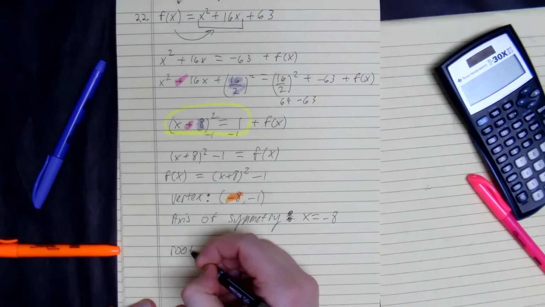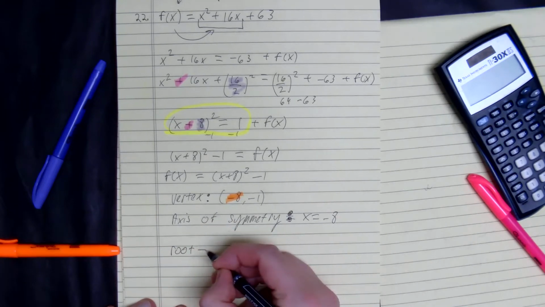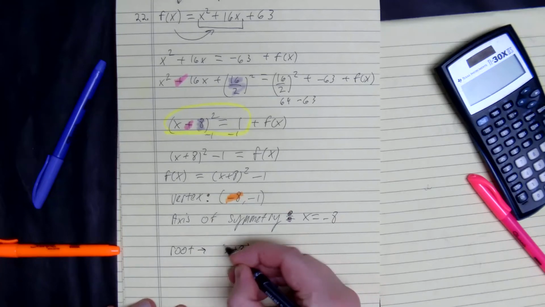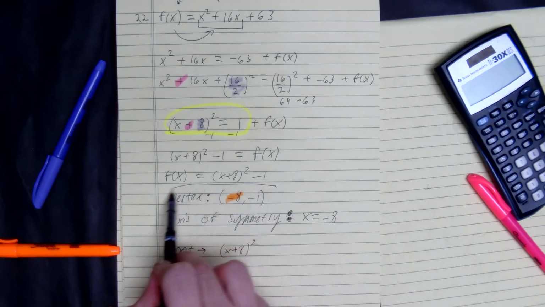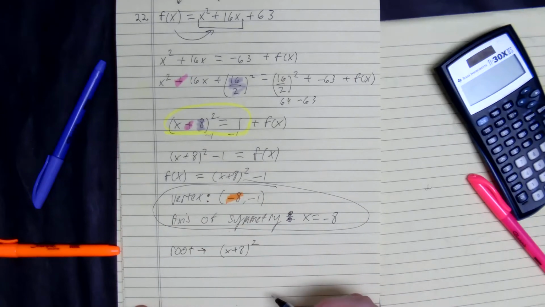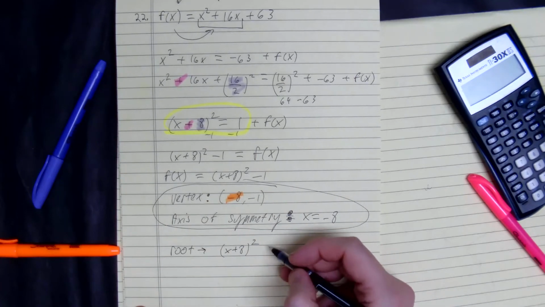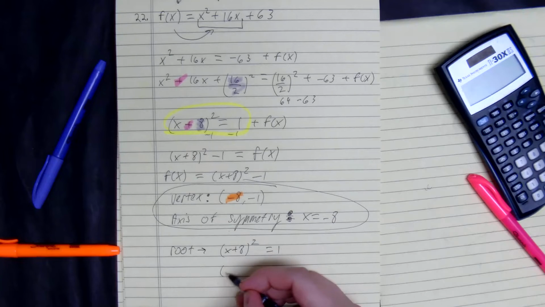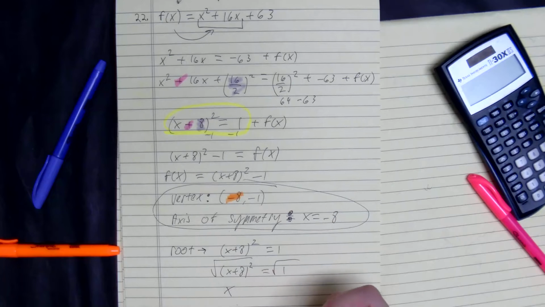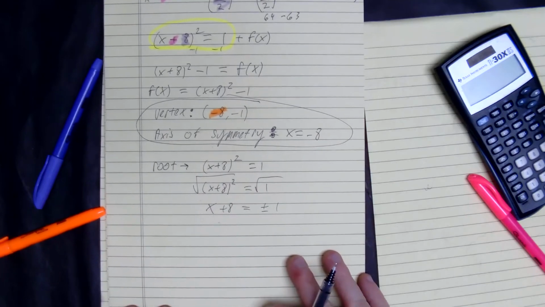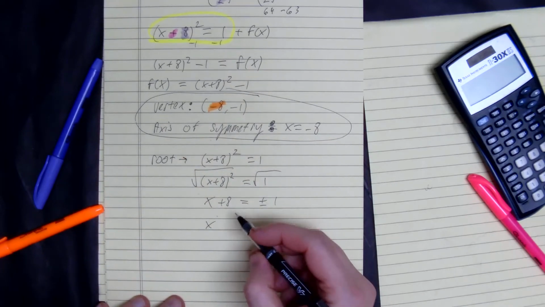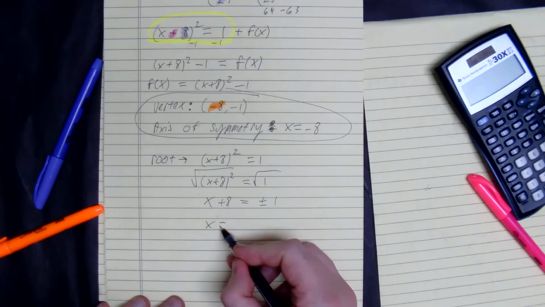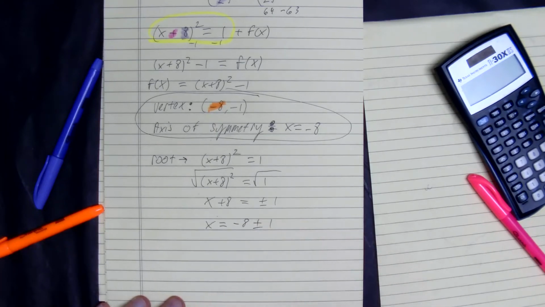For the roots, the vertex form would be x plus 8 squared minus 1. This would be the first answer. Now we're trying to find the root form, and I'll show you how that works. x plus 8 squared equals 1. First thing we see, we square root it. We get x plus 8 equals plus or minus 1. We get x is equal to negative 8 plus or minus 1.